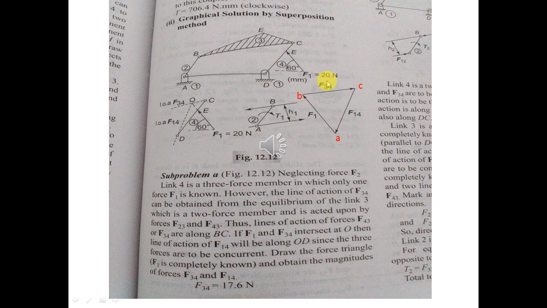If that is assumed, then it will be around 4 centimeters. Then extend BC and draw a line parallel to link BC, and then from here F14, extend this line such that they meet at point C. This F14 will be parallel to the line of action of F14, and F34 will be parallel to the line of action of F34.